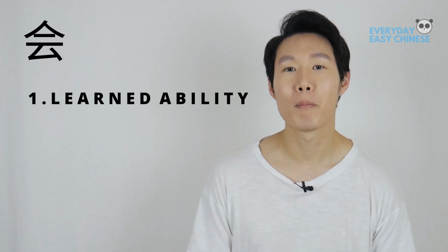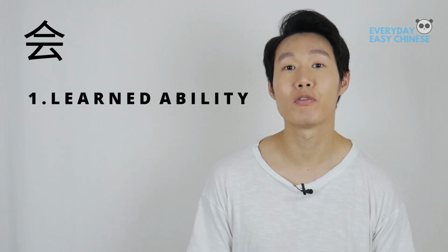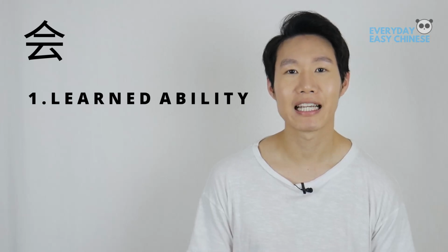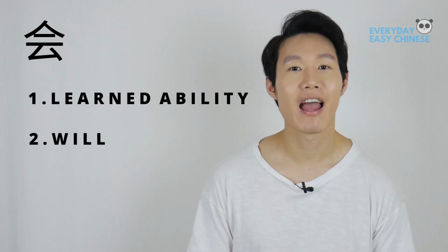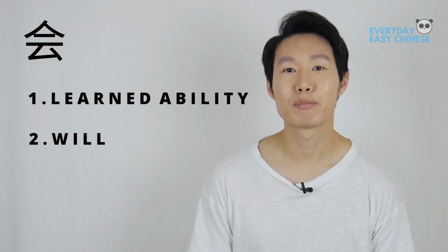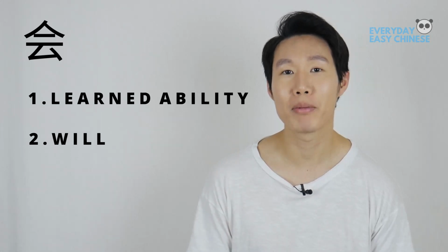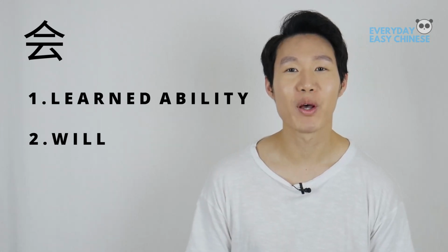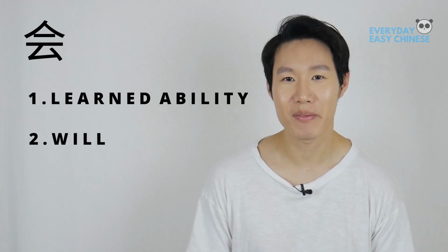So to summarize, 会 can be used in two situations. The first one being expressing that you can do something because you've learned it, so expressing learned ability. And the second one, expressing that something will happen or that someone will do something.